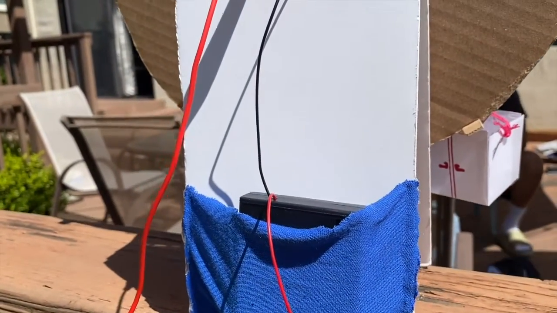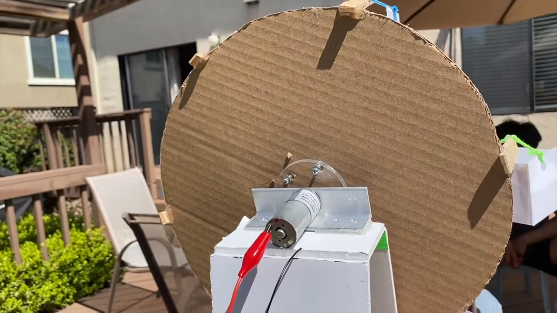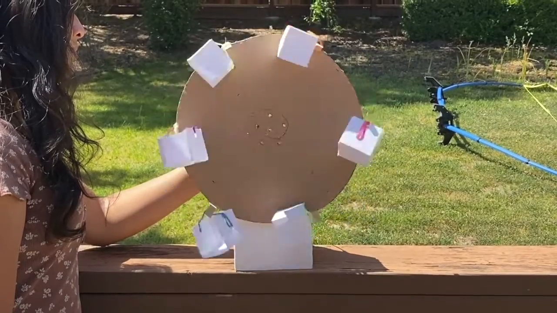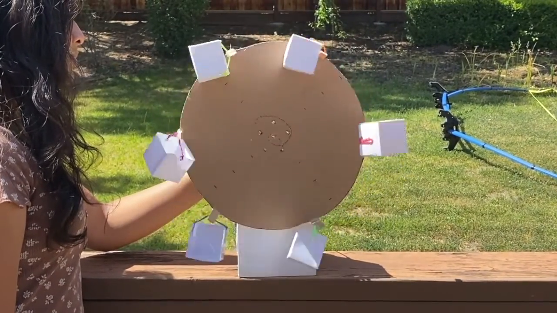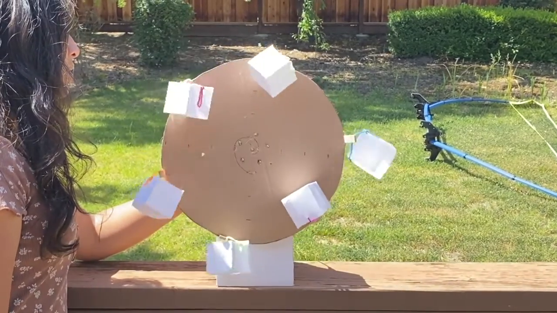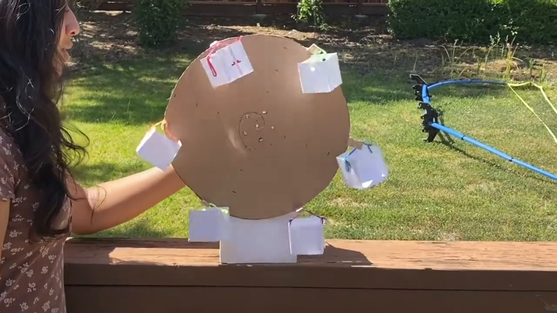Besides the circuit aspect of the Ferris wheel, it also explores rotational motion. The equation for frequency is angular velocity ω divided by 2 pi. The motor traveled at a speed of 61 rotations per minute. Multiplying this by 2 pi allows us to calculate the wheel's angular velocity to be 6.4 radians per second.